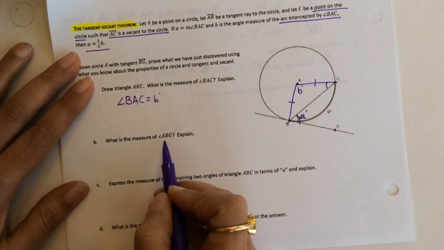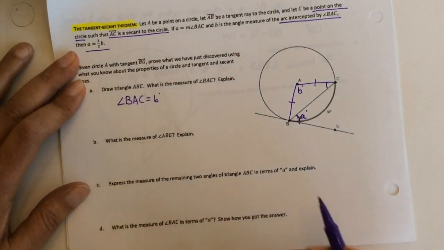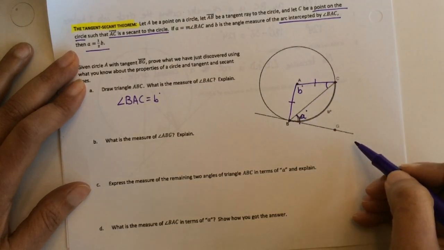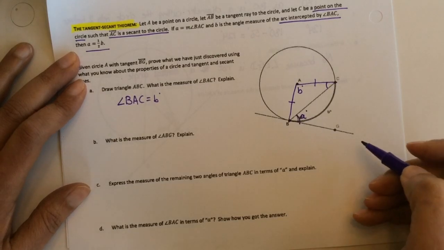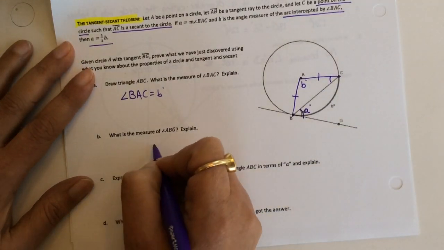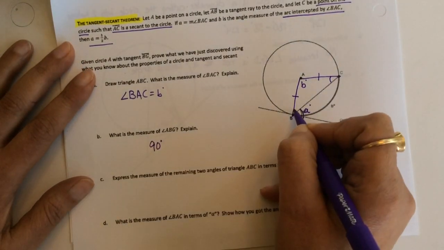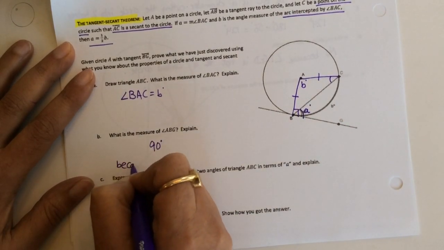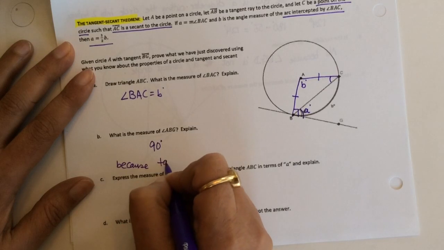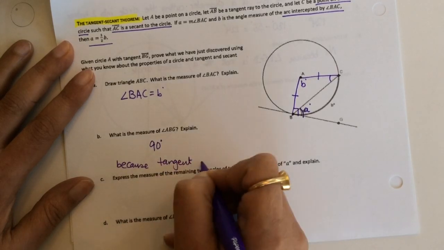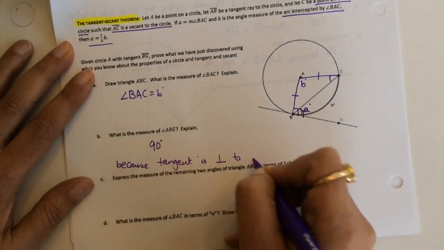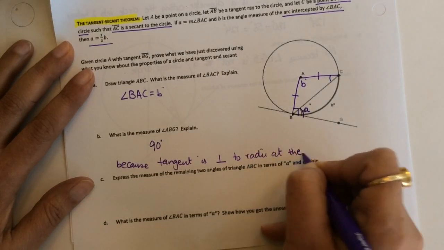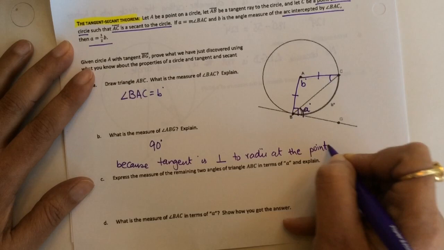Now, what is the measure of angle ABG? ABG is going to be, if you remember, 90 degrees. This angle ABG should be 90 degrees because the tangent is perpendicular to the radius at the point of tangency.